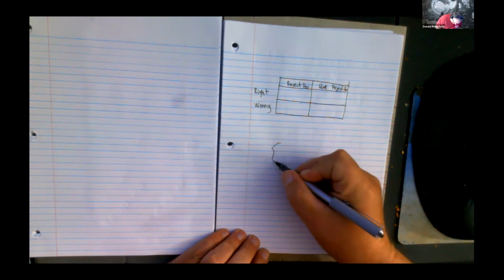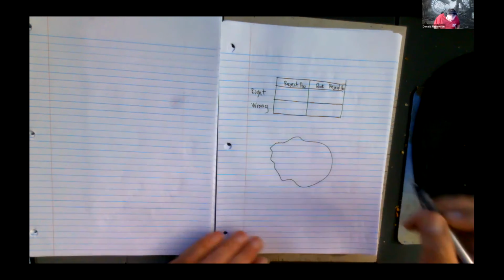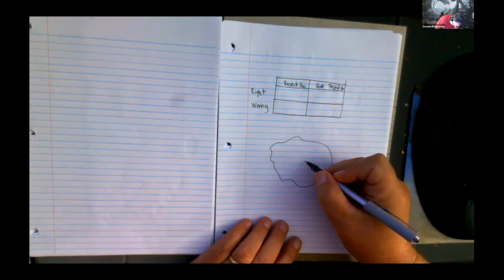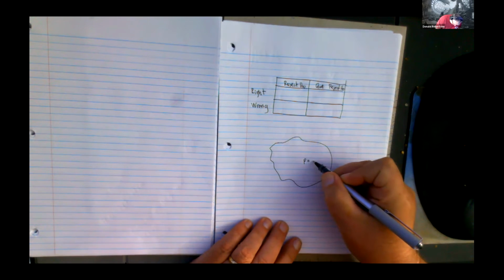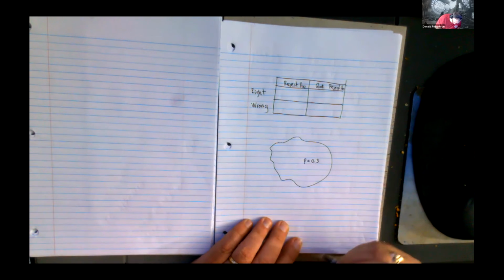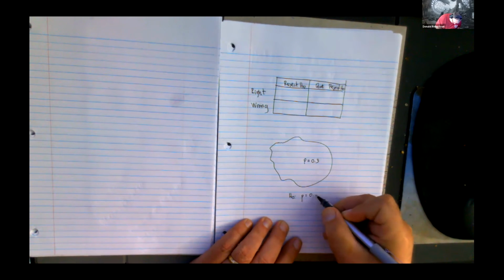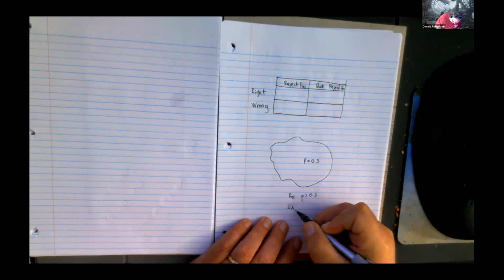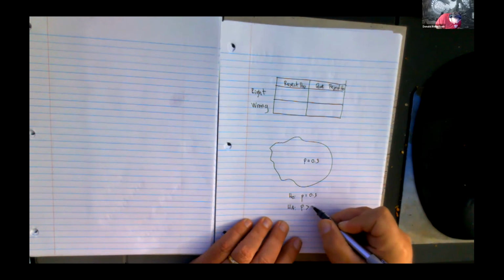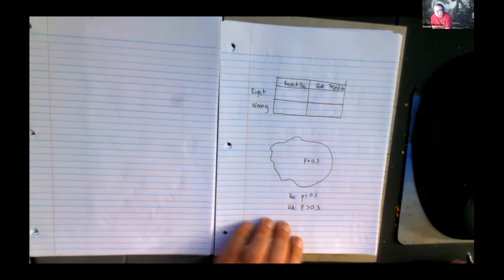Now, each one of these boxes represents one of 4 situations that could happen in any hypothesis test. So here's the population, and let's pretend that the true value was 0.3. And we had a null hypothesis that said it was 0.3. And we had an alternate hypothesis, let's just say for argument, it was greater than 0.3.